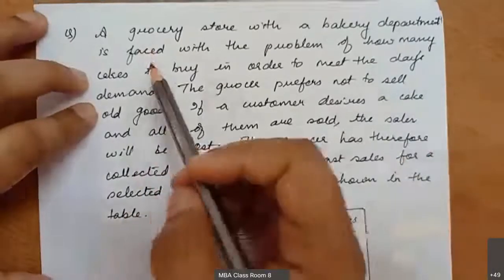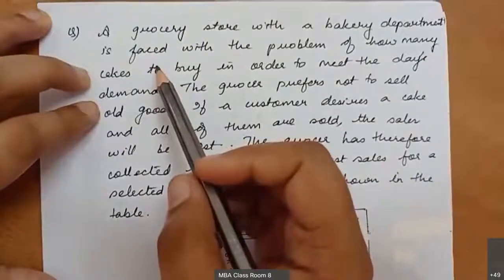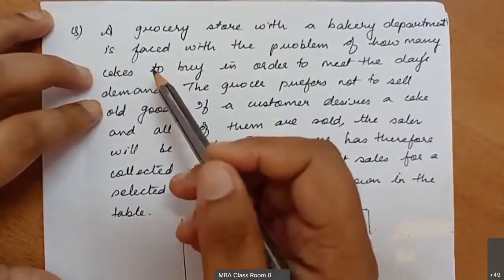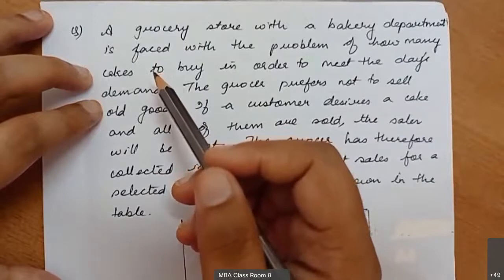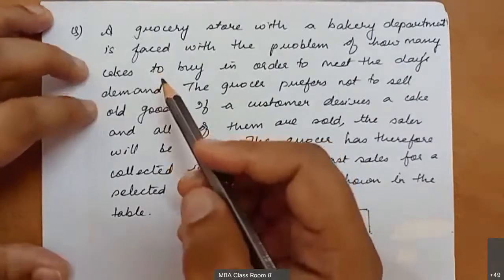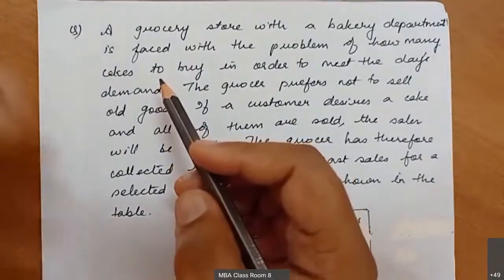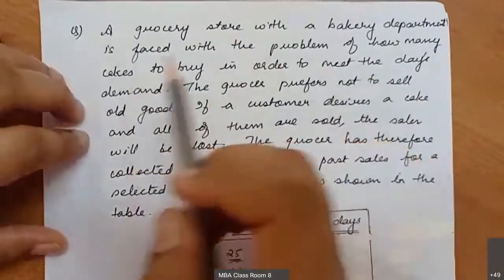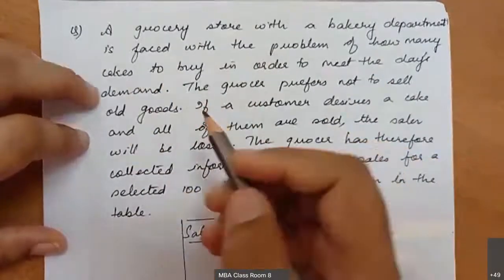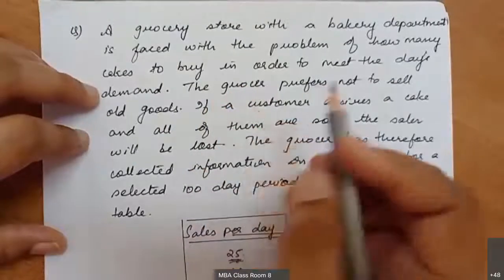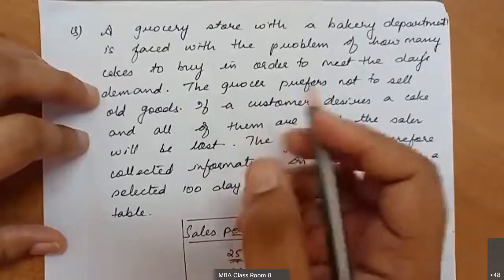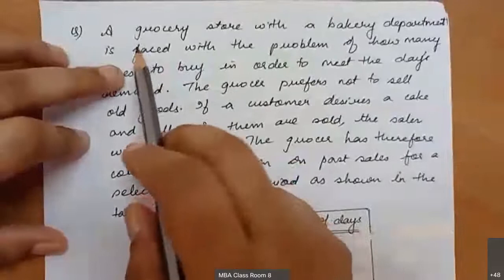This is actually asked in so many university question papers. If you take 5 university previous year question papers, at least 3 of them will have this question. So it is important. If you understand this logic, you will be able to solve all the questions that come under this umbrella. So just read the question.